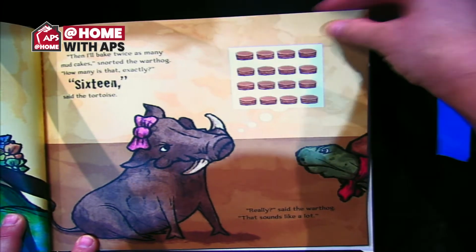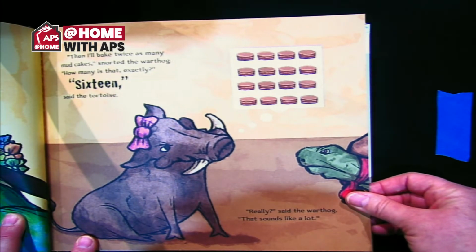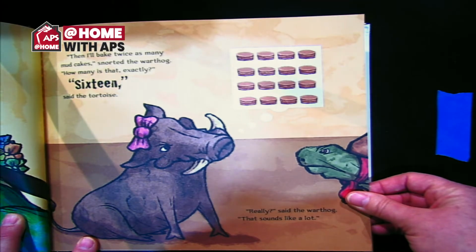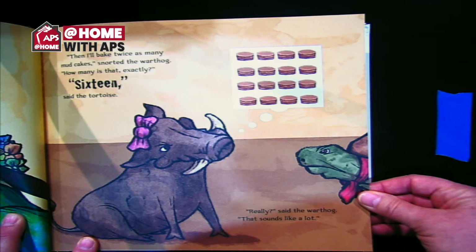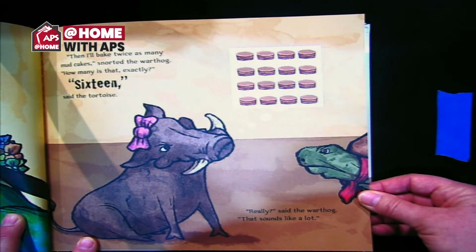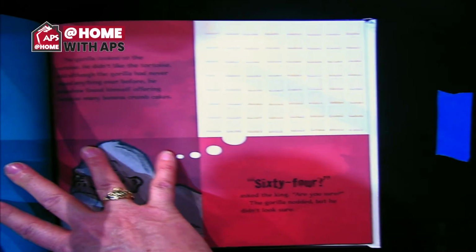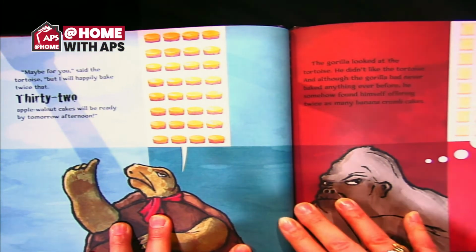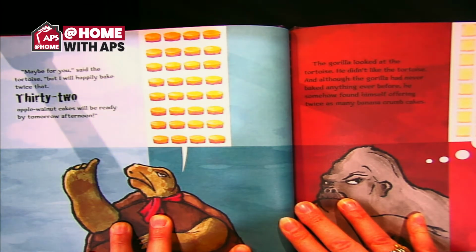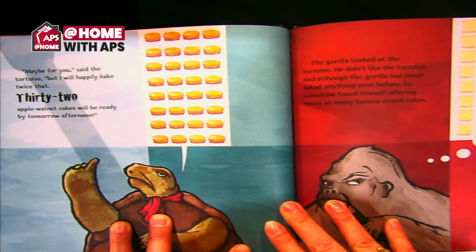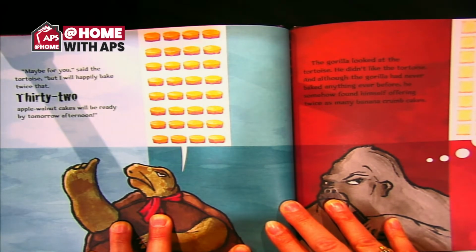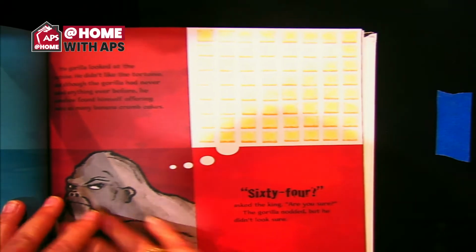Then I'll bake twice as many mud cakes, snorted the warthog. How many is that? Exactly 16, said the tortoise. Really, said the warthog? That sounds like a lot. I think so too. Maybe for you, said the tortoise, but I will happily bake twice that. Twice 16? 32. Apple walnut cakes will be ready by tomorrow afternoon. Boy, they're really going to have a party with all of these cakes.